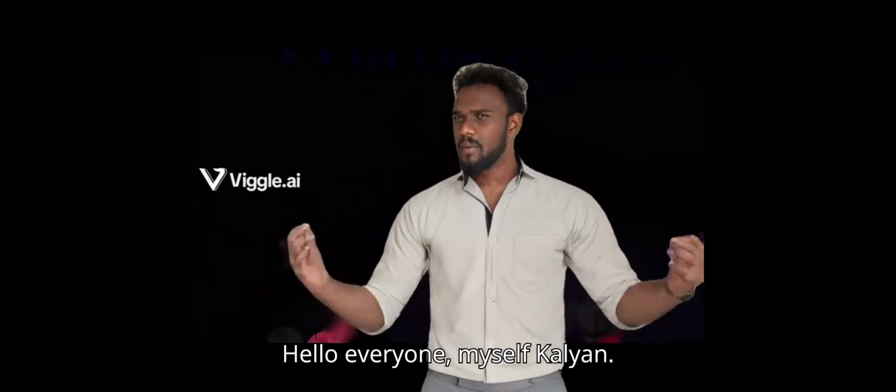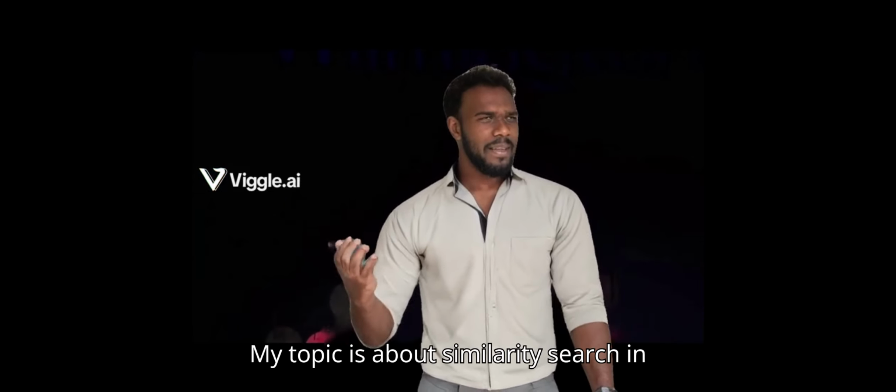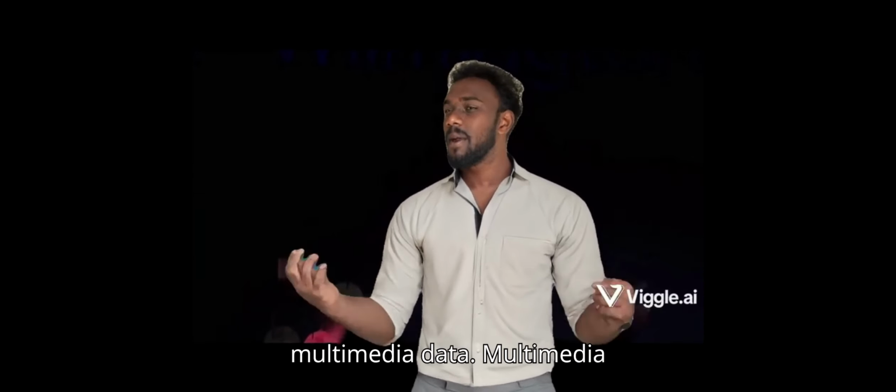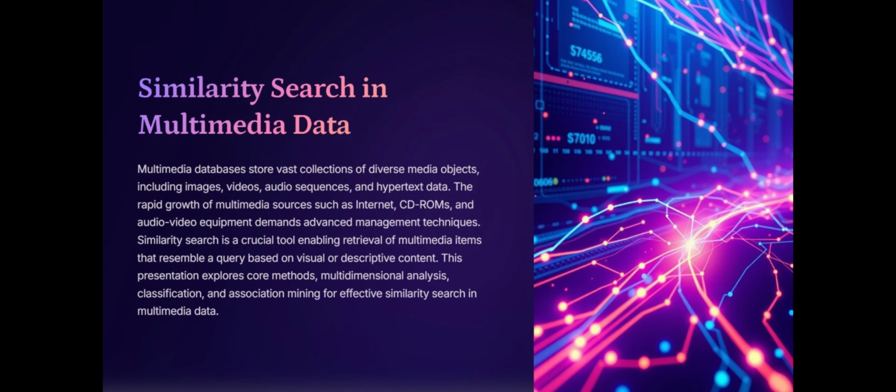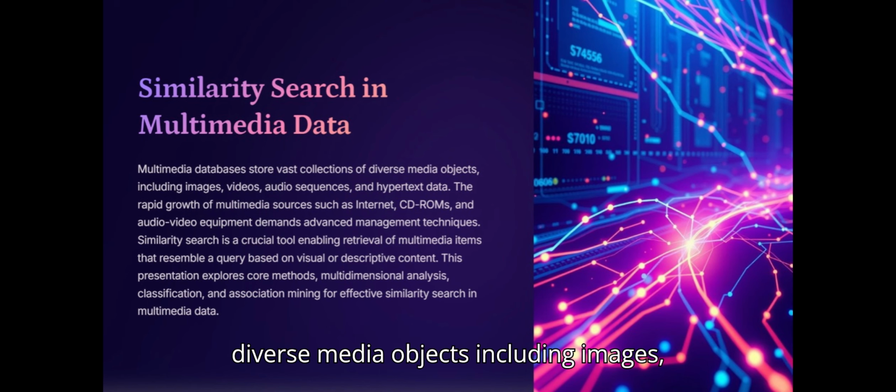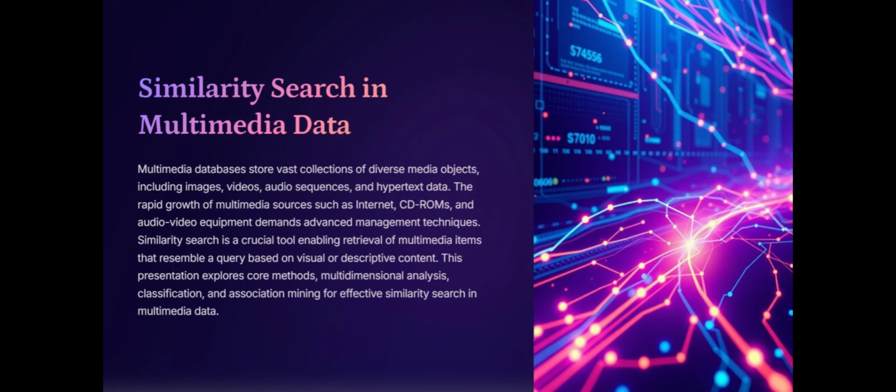Hello everyone, myself Kalyan. My topic is about similarity search in multimedia data. Multimedia databases store vast collections of diverse media objects, including images, videos, audio sequences, and hypertext data. The rapid growth of multimedia sources such as internet, CD-ROMs, and audio-video equipment demands advanced management techniques.